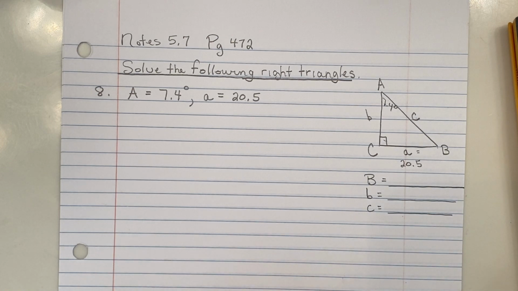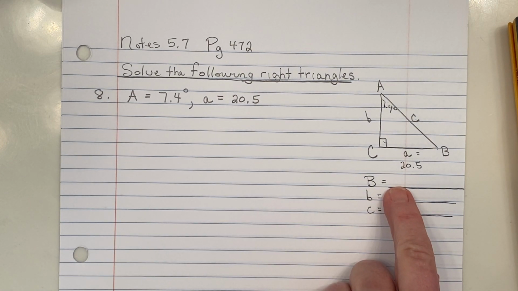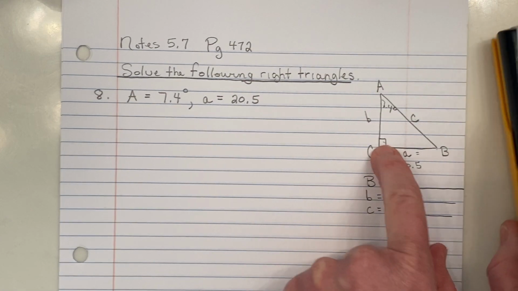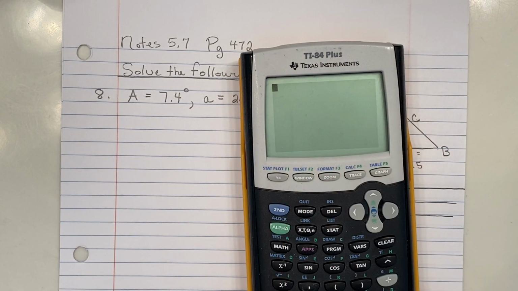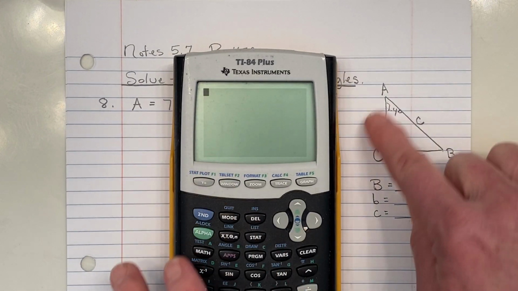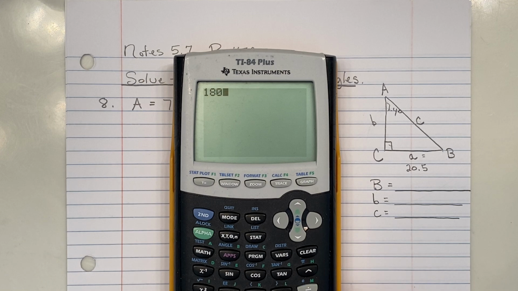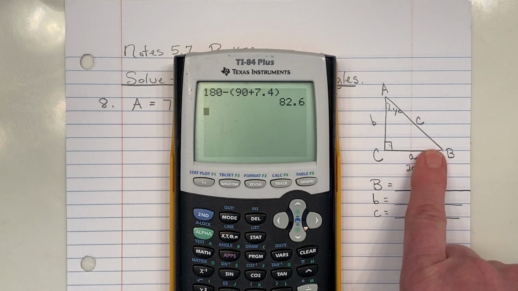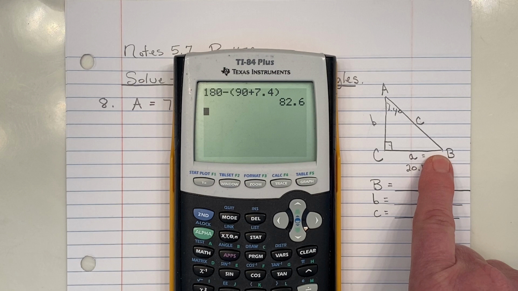I think actually what I'm going to start with is finding the missing angle. Since I know C is 90 and A is 7.4, and all three angles in a triangle add to 180, I'm going to do 180 minus, an open parentheses so that I can add the 90 plus the 7.4. So angle B measures 82.6 degrees.